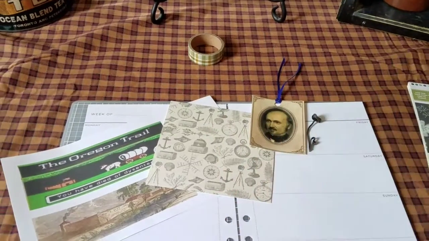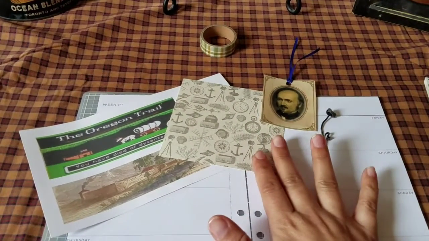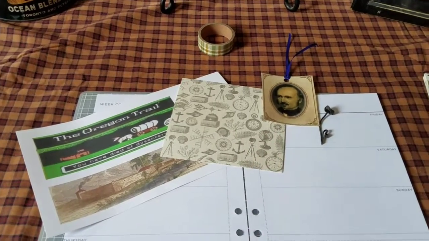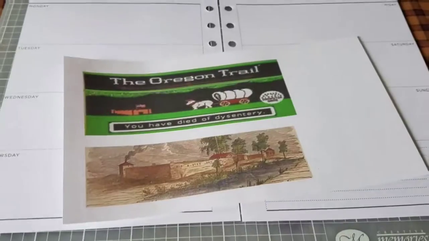I'm sorry, I'm so exhausted. We were there all day yesterday at Sutter's Fort, and my brain's a little sleepy still. So let's go ahead and get started right away.